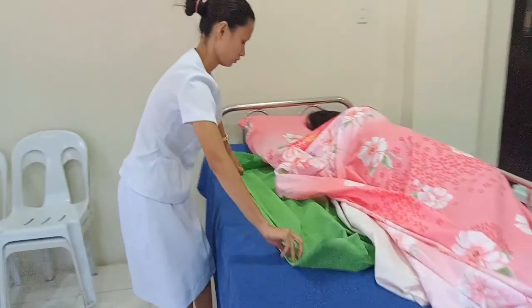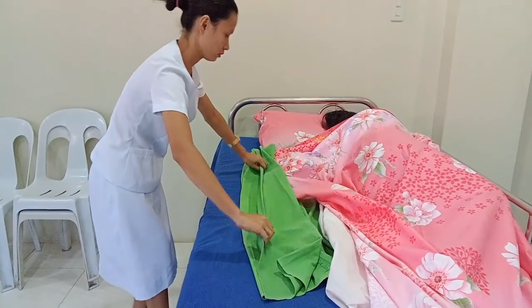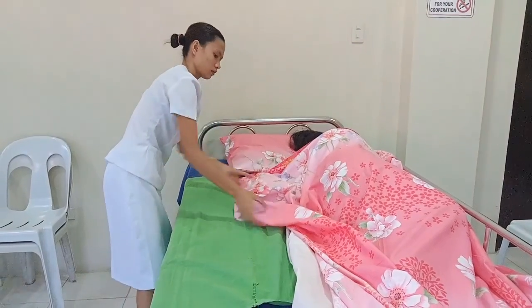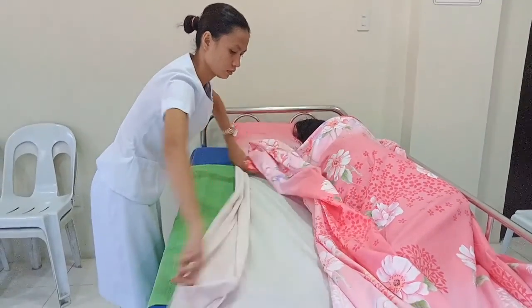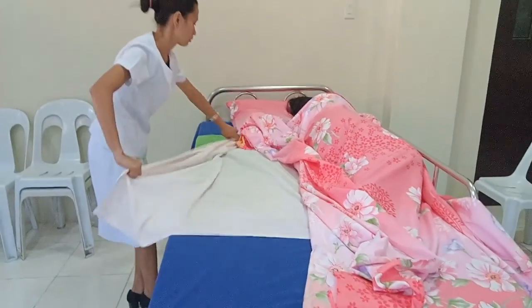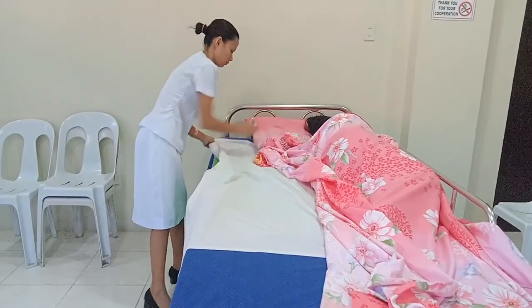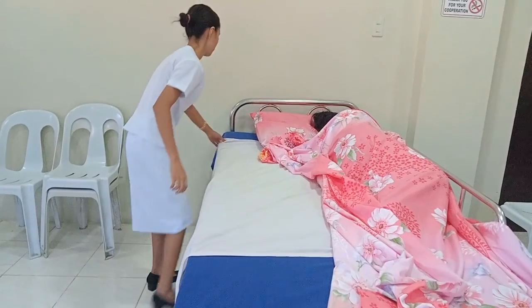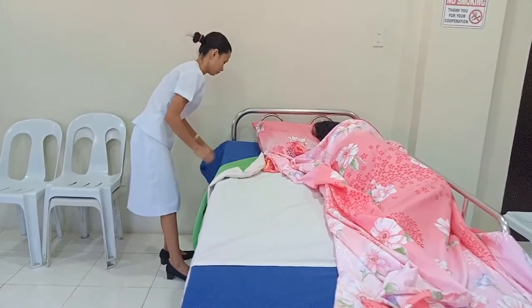Unfold the draw sheet fan-folded at the center of the bed and pull it tightly with both hands. Pull the sheet in 3 divisions. Face the side of the bed to pull the middle division. Face the far top corner to pull the bottom division.